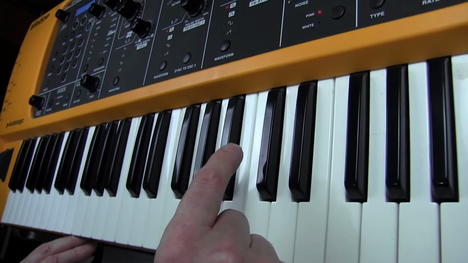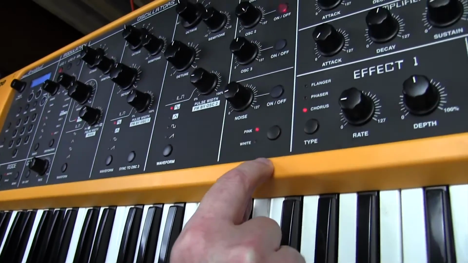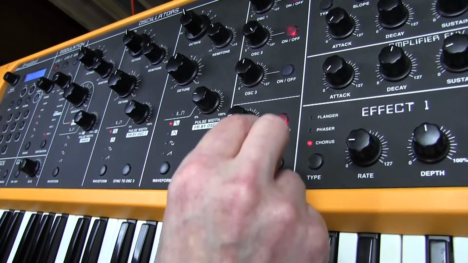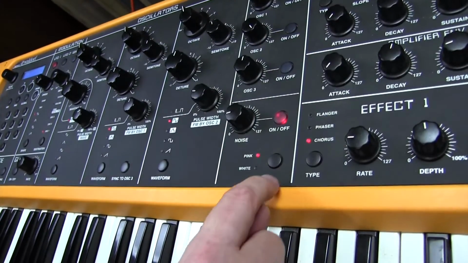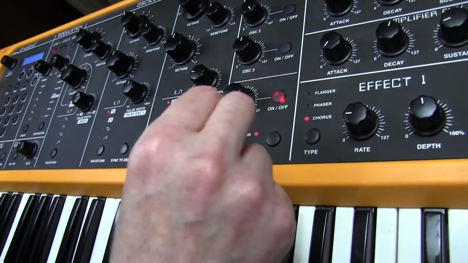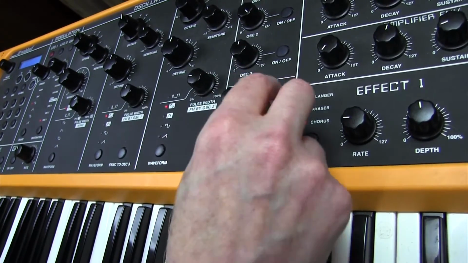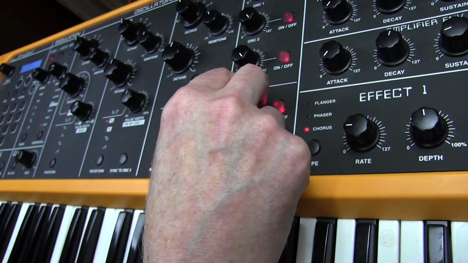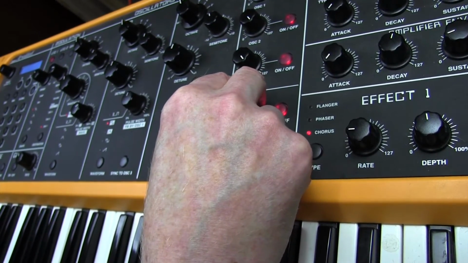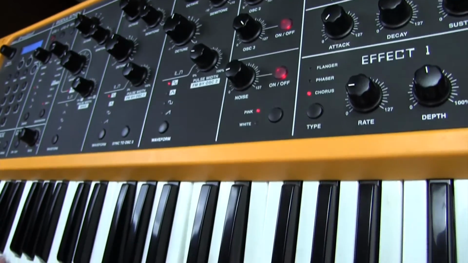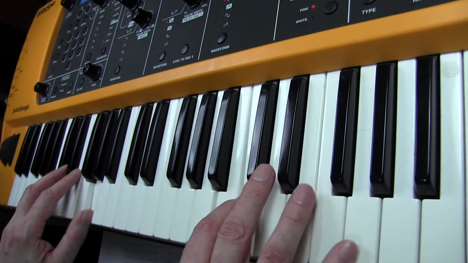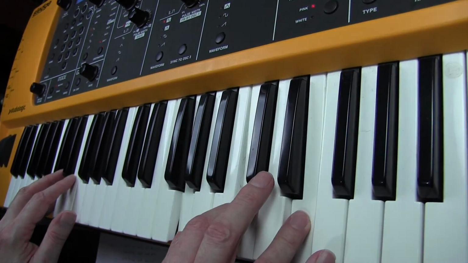We could also introduce a tiny bit of noise in there, and this is on the noise selection there, pink noise. Let's hear that on its own. Wow. We're going to mix that with oscillators 1, 2 and 3, but we only need a very small amount. There we are. And that's your DX7 type sound.